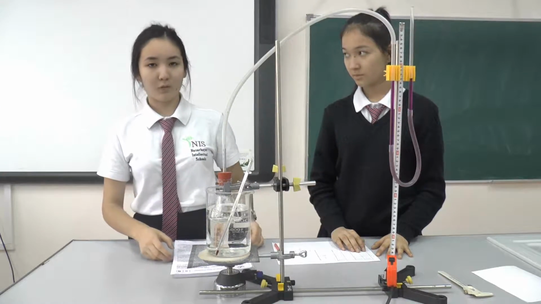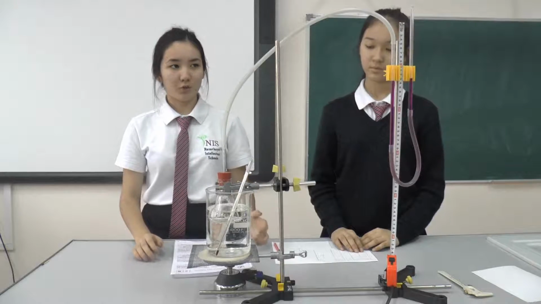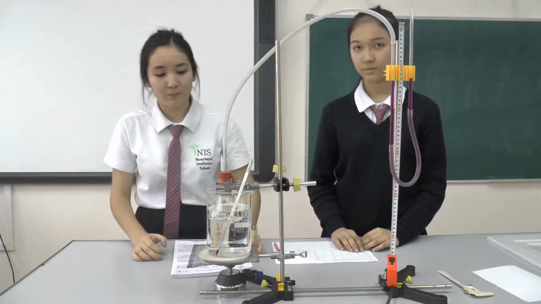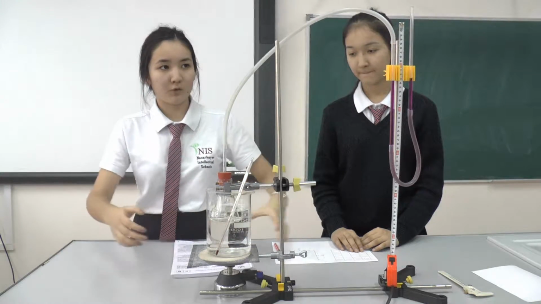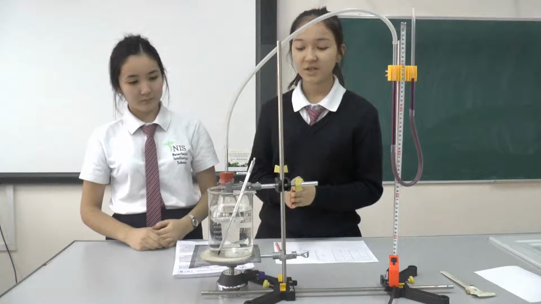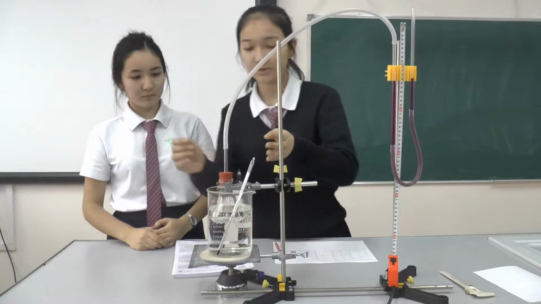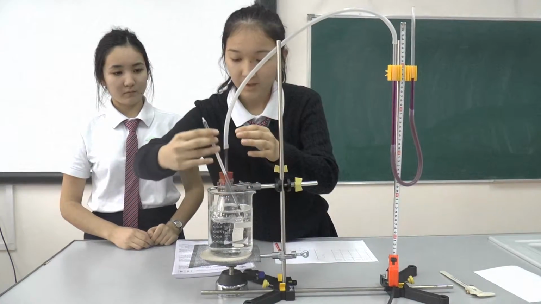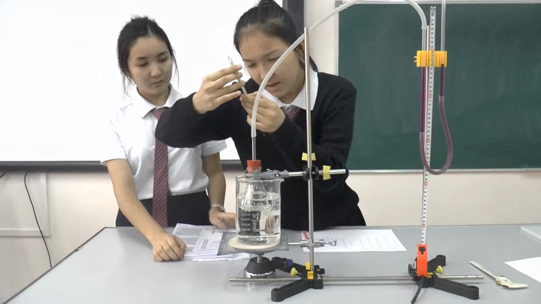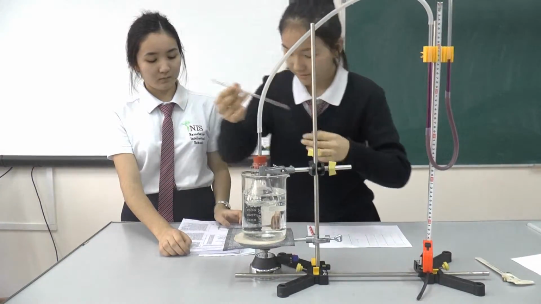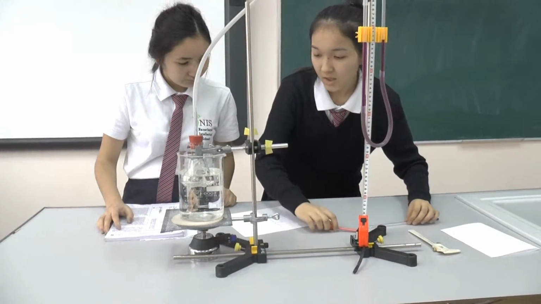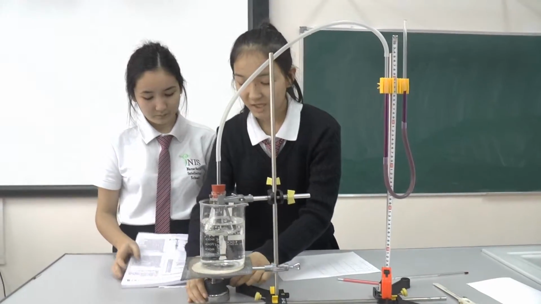So the main task of our experiment is to measure the change of the volume of air in this flask during heating it at a constant pressure. And this pressure has to be equal to the surrounding pressure. So at first, we should measure the initial temperature of water. So we will use a thermometer. Now we saw that it is 23. After this, we should heat the water.